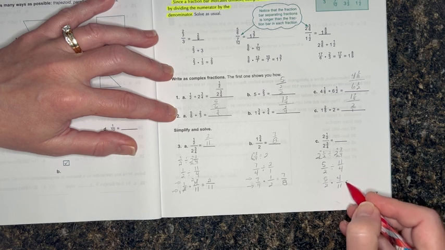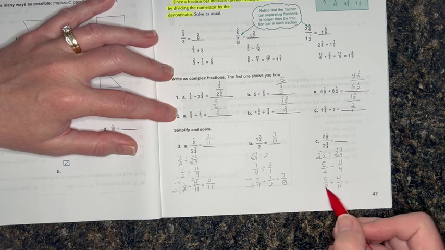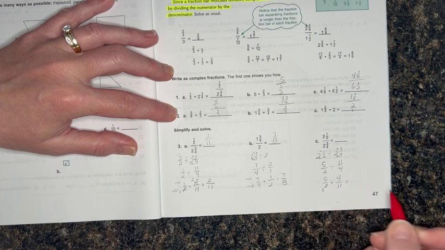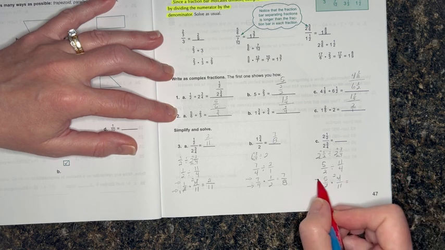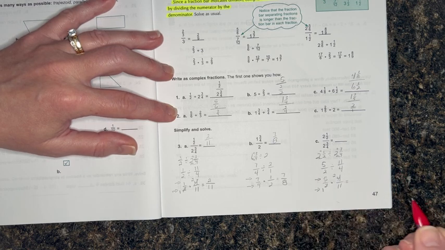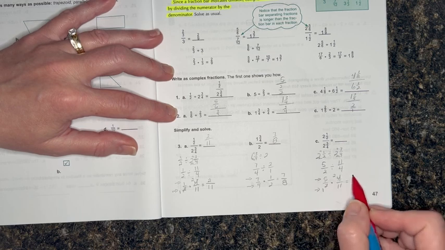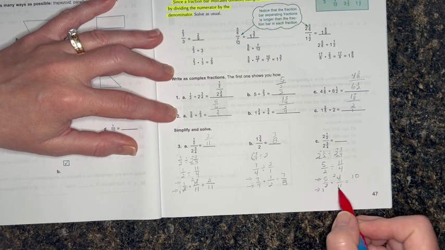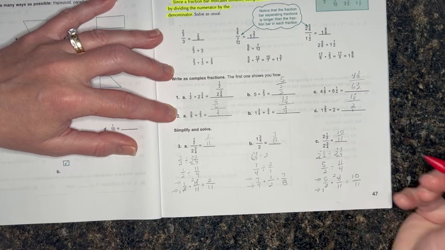Let's reduce if we can. 2 and 4 have a factor of 2 in common. There is 1 2 in 2, and 2 2s in 4. 5 and 11 do not have a factor in common, so this is reduced as much as we can. Multiplying across the numerator, 5 times 2 is 10. 1 times 11 is 11. So we have 10 elevenths.